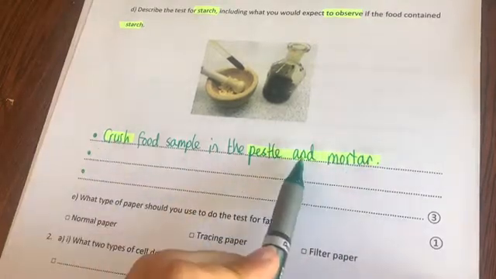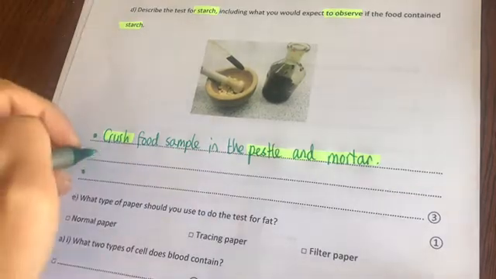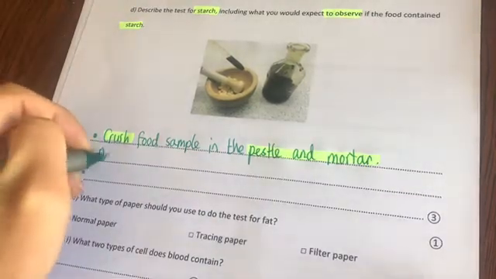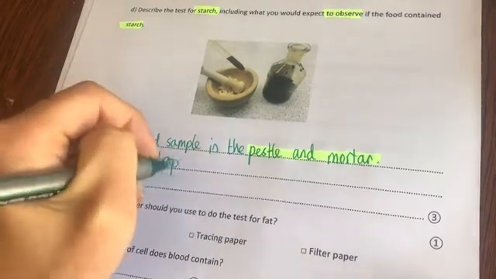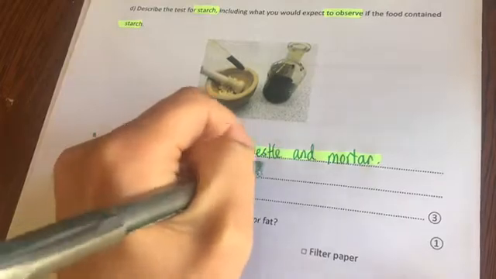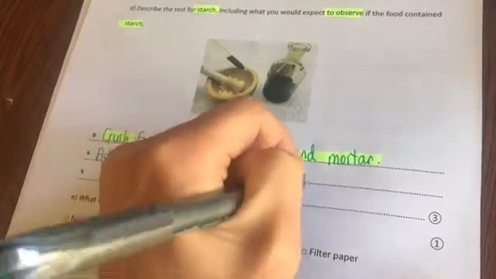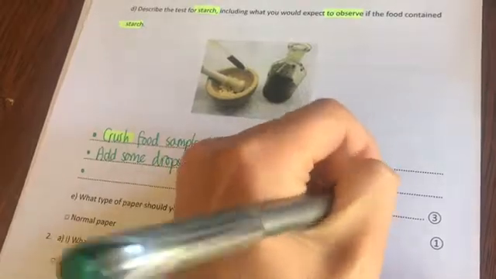If you don't have these in here, no mark for the first step. Okay, second step, add some drops of iodine solution with a pipette.